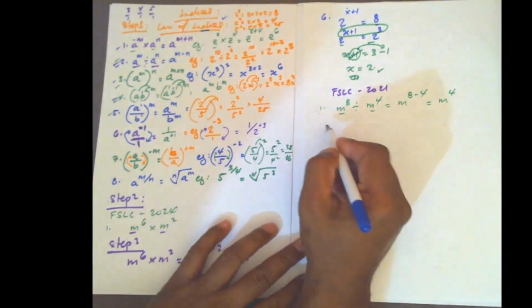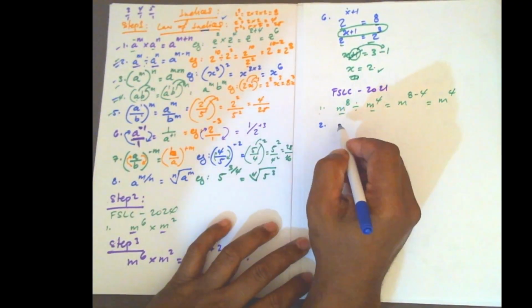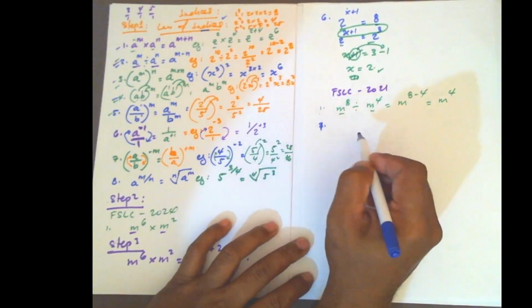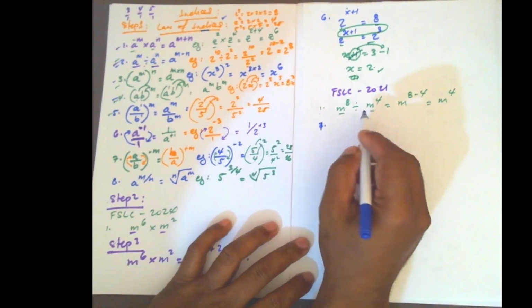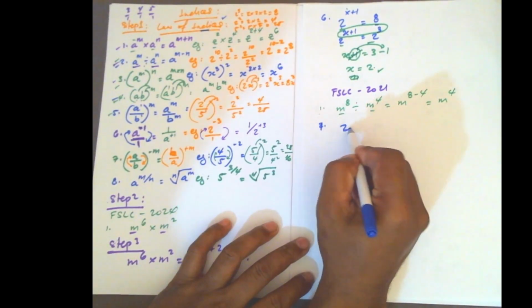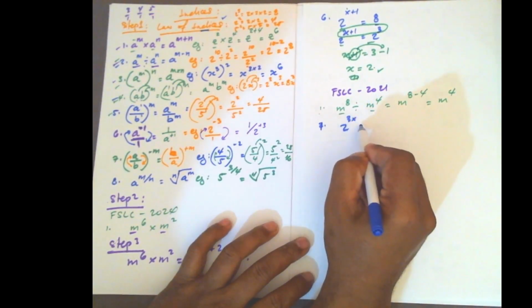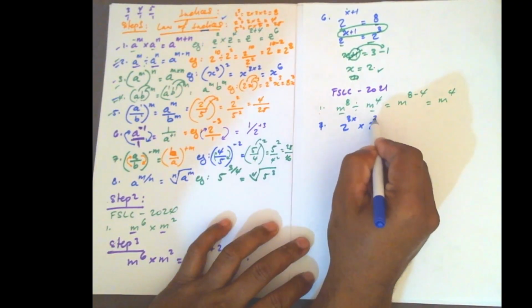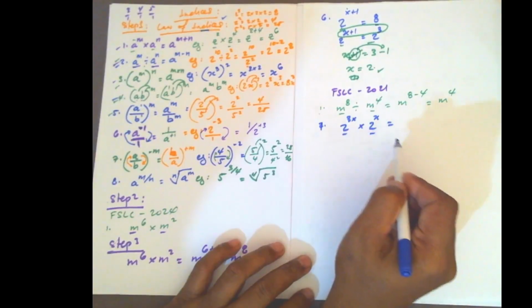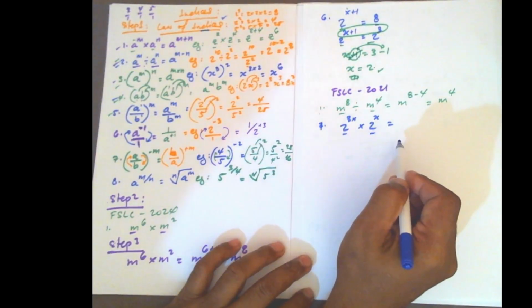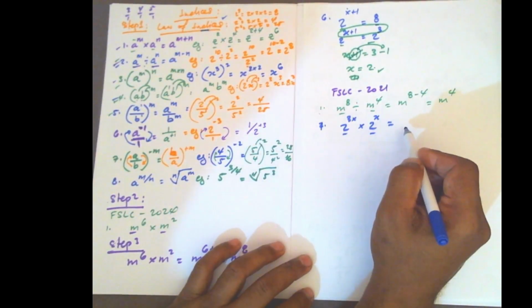Same paper, in question 4, the question is saying simplify 2 to the power of 3x times 2 to the power of x. Now since we are multiplying with the same base, we will consider the powers.